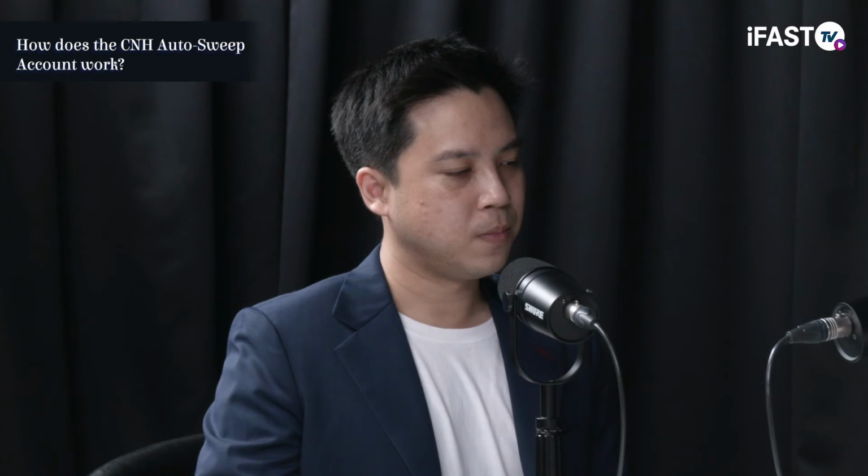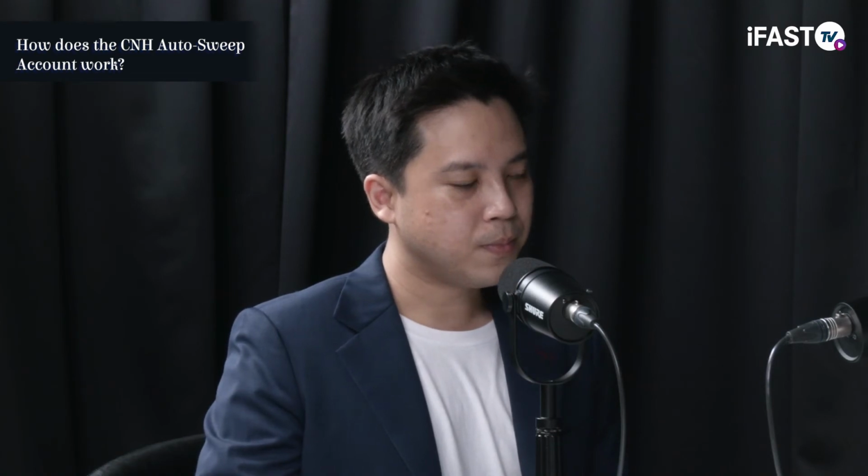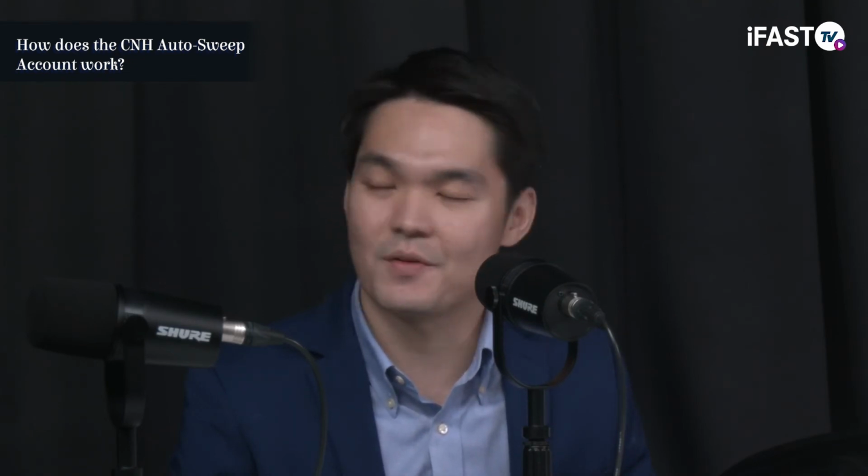In terms of kick-starting your CNH Auto-Sweep journey with us, there are fairly easy steps. One is going to our portal, either the website or the mobile app. Go to Cash Solutions, and you'll be able to find the CNH Auto-Sweep. Just enroll. Once you have opted into CNH Auto-Sweep, you can begin to transfer funds from the CNH Cash account into CNH Auto-Sweep.